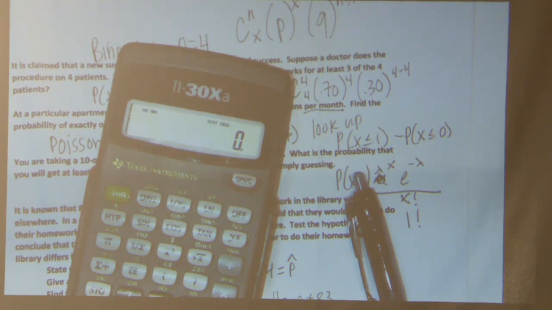And remember that the formula is going to give it to you in x is equal to a number, and the chart's going to give it to you in less than or equal to a number.